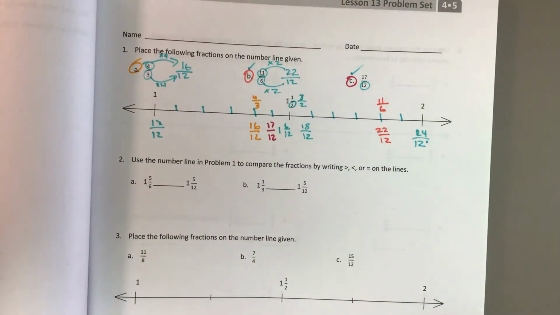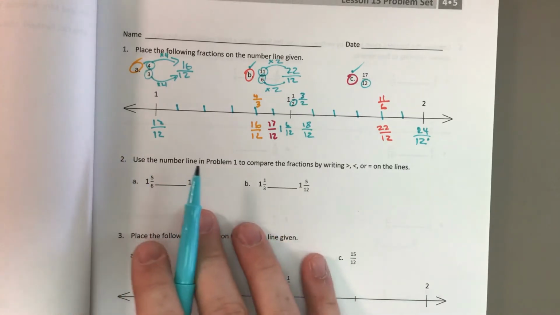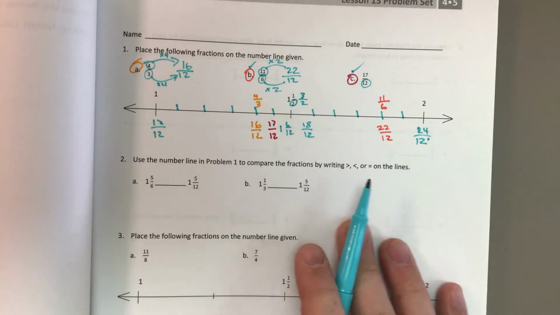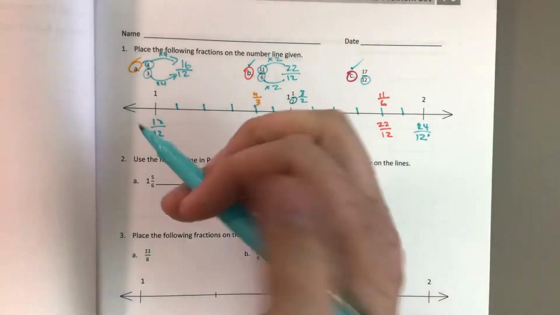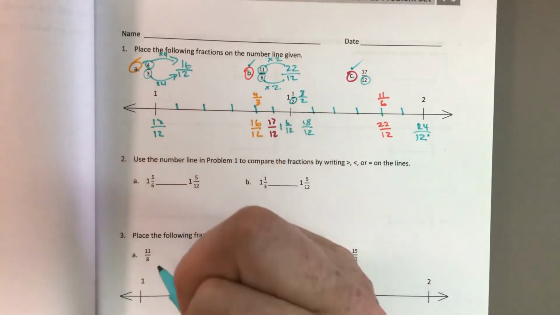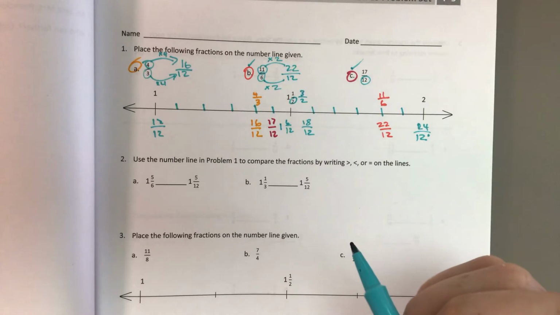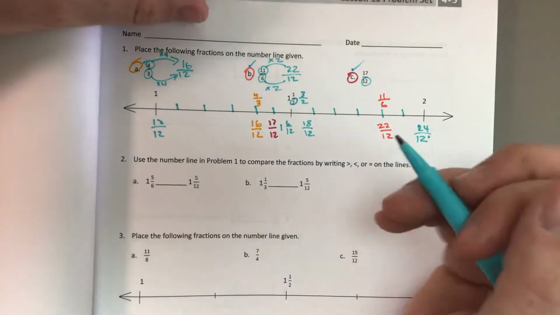And I'm going to use that information to help me answer the following question. It says use the number line in problem 1 to compare the fractions by writing less than, greater than, or equal to. This would actually be greater than, less than, or equal to. So 1 and 5/6, okay? 1 and 5/6, is that greater than, less than, or equal to 1 and 5 twelfths?